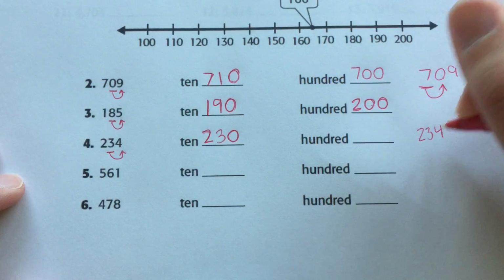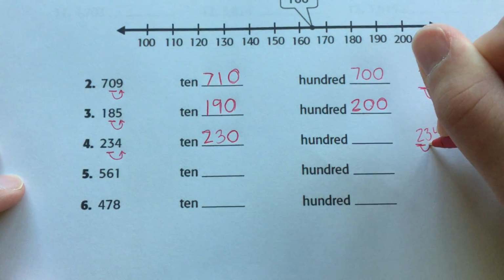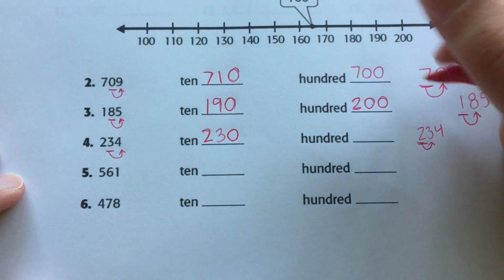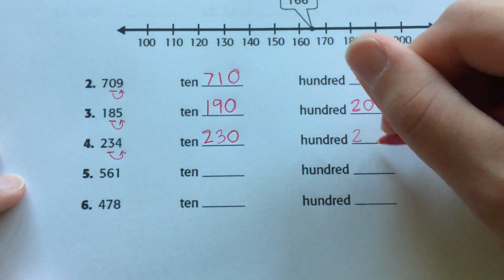234. Looking at the hundreds place, that 3 is going to tell us, well, 3 falls between 0 and 4, so 2 stays the same then, does not go up.